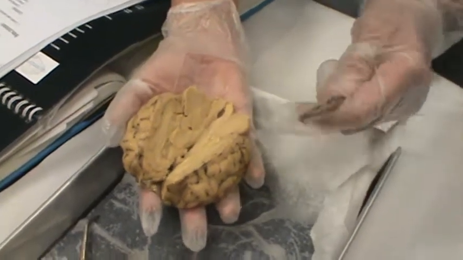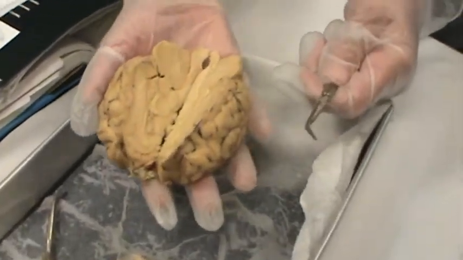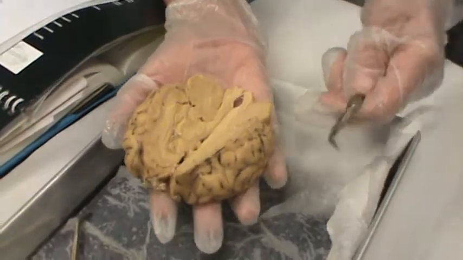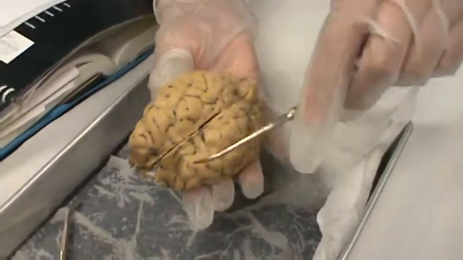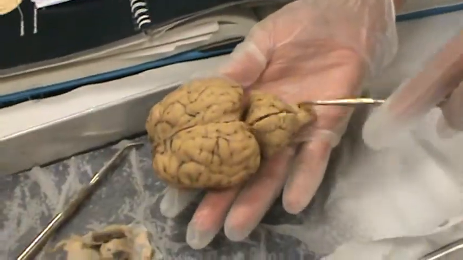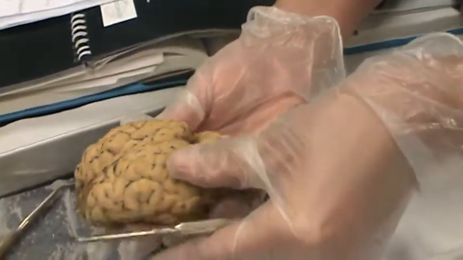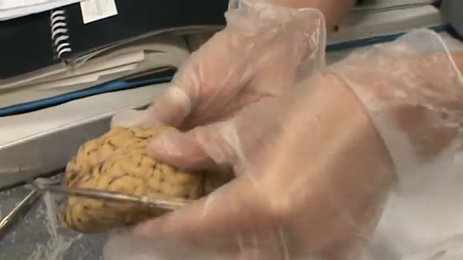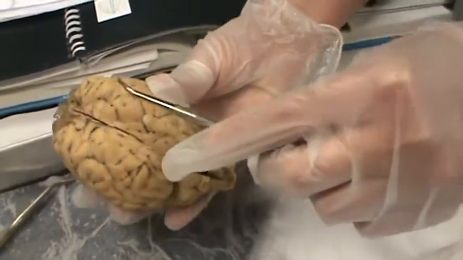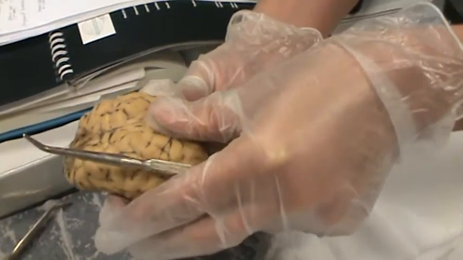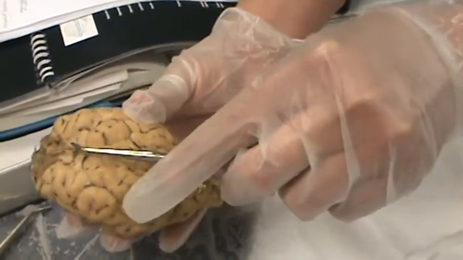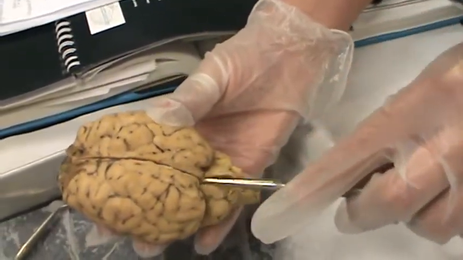Okay, this is the brain structure of a sheep. First is the cerebrum, and this is the cerebellum. Now we're going to go to the cerebral hemispheres, which are the left and the right. The great longitudinal fissure is the division separating the left and right of the brain, which is this.